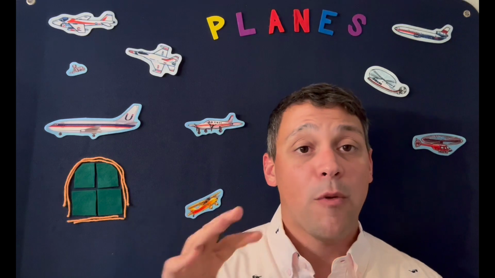So each segment of the plane has a different configuration, and the people on the ground are going to load and build what are called ULDs to fit as closely as possible the interior shape of that cargo area. There's a lower one that looks a little bit different. This would be an upper cargo hatch.